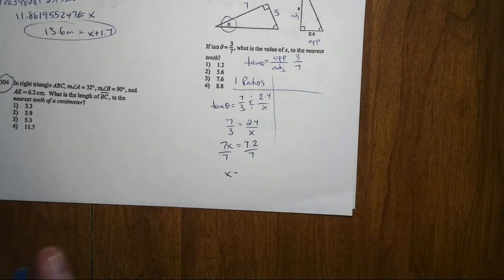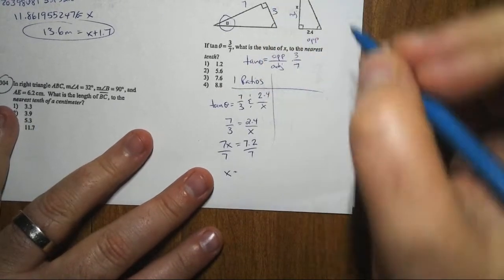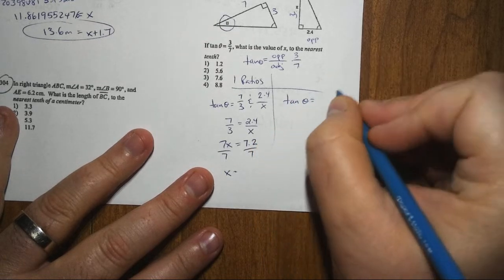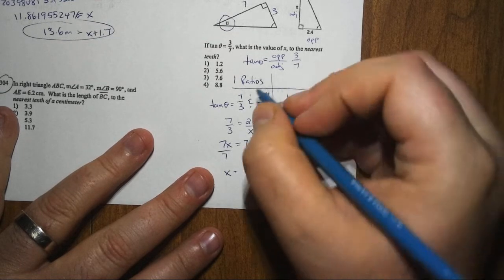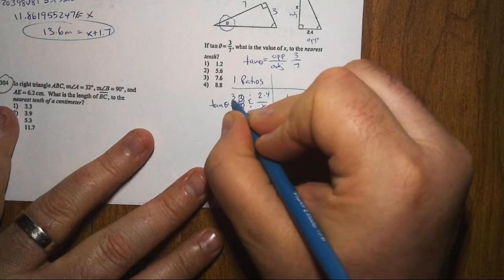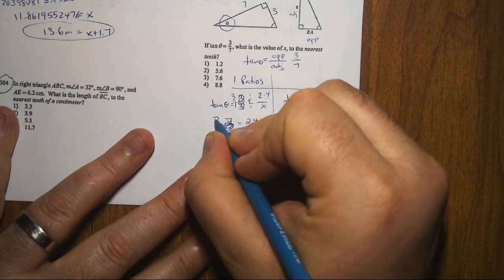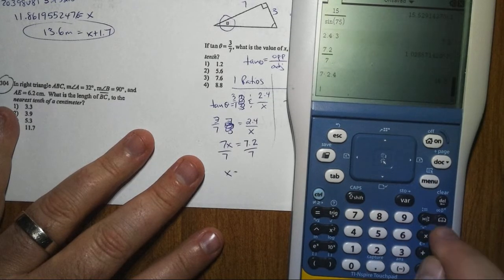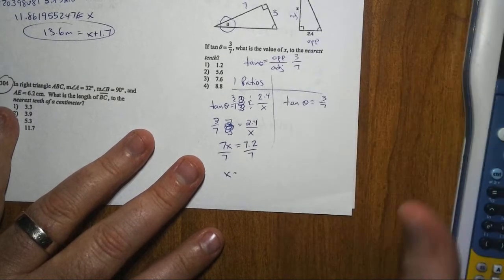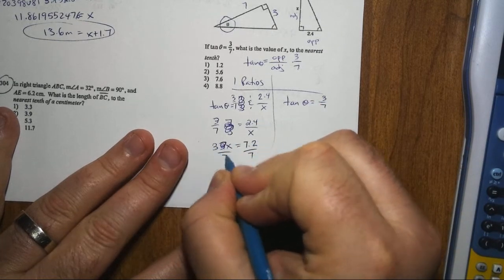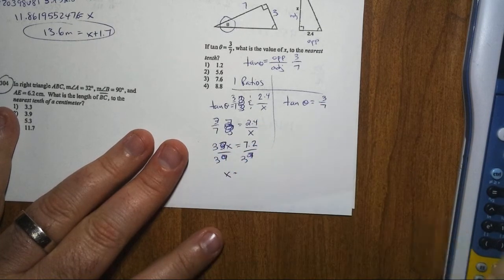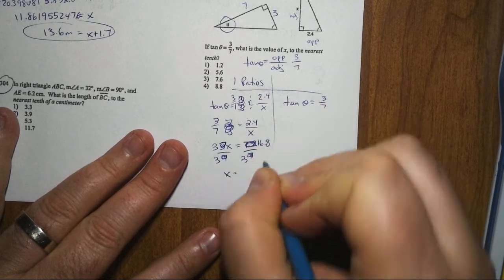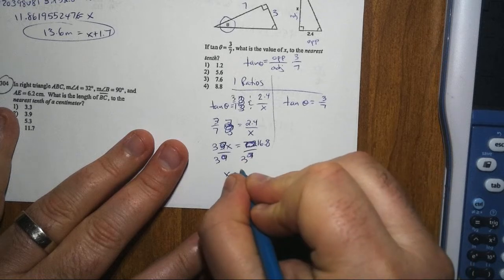Getting the answer a little bit off. All right. The other option is to actually figure out what theta is. So if the tangent of theta is equal to 3 over 7. Oh, I wrote 7 over 3. That's why we're getting the wrong number here. It should be 3 over 7. All right, let's fix this. So 7 times 2.4 divided by 3, and there's 5.6. And that's how this should look. So 3x divided by 3 is equal to 16.8 divided by 3, and we get an answer of 5.6.